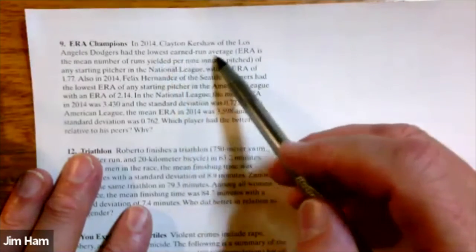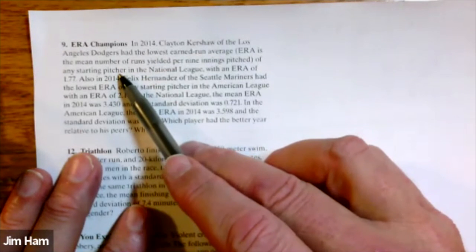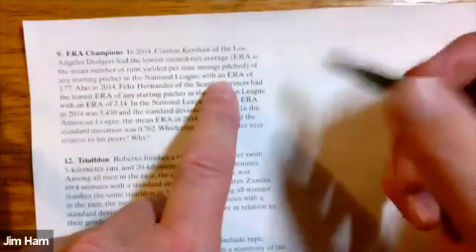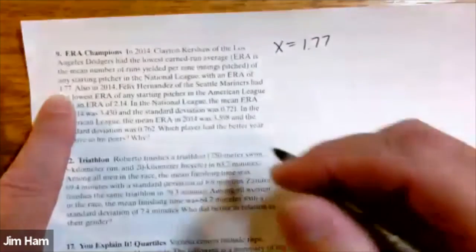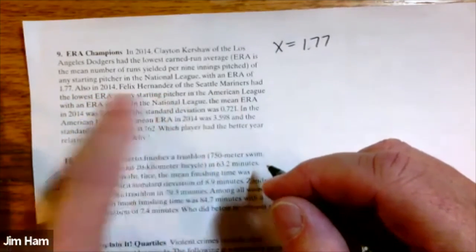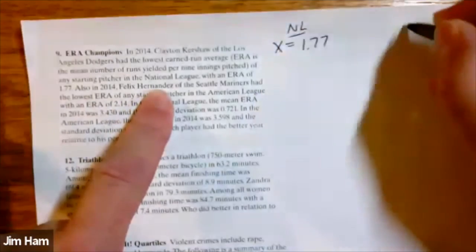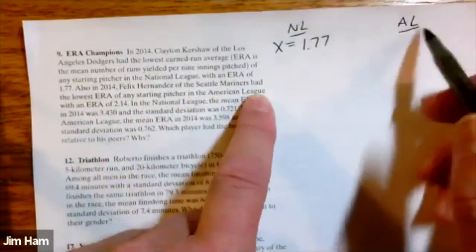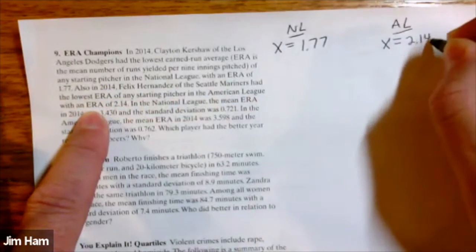He had the lowest earned run average, the mean number of runs given up for 9 innings pitched. But he played for the National League. His data value is 1.77. This was his earned run average. In 2014, Felix Hernandez of Seattle, in the American League, had the lowest ERA of any starting pitcher in the American League, and his data value was 2.14.